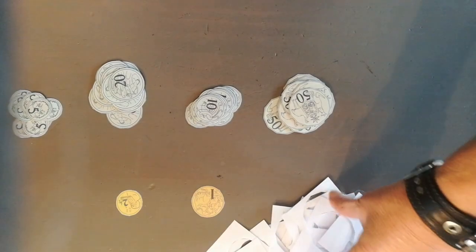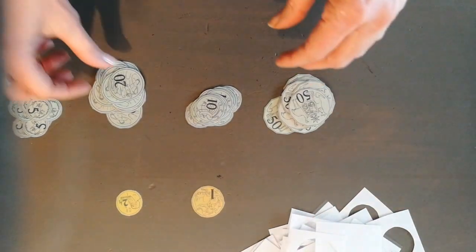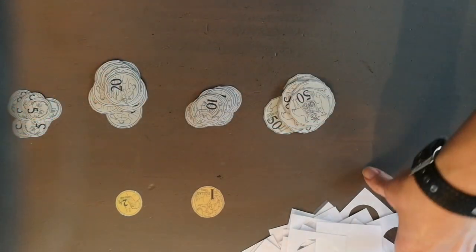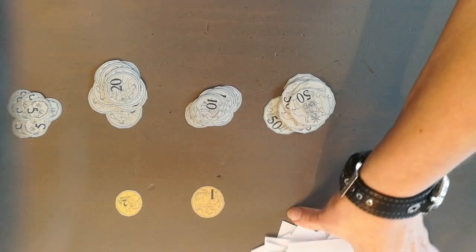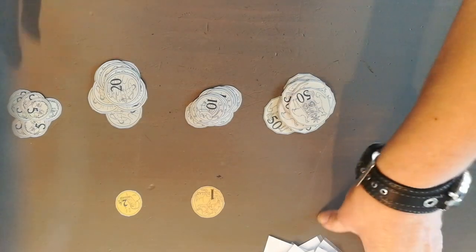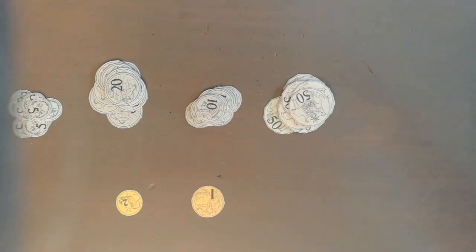Now you notice I've got my rubbish here in a pile. When you cut out, be very careful. See if you can make it as round as possible. Mine aren't perfect, but try to be as neat as possible to make your coins, or find some that you've got so that you can have a look at our next activity. I'm going to get rid of my paper and I'll put that in the recycle later.